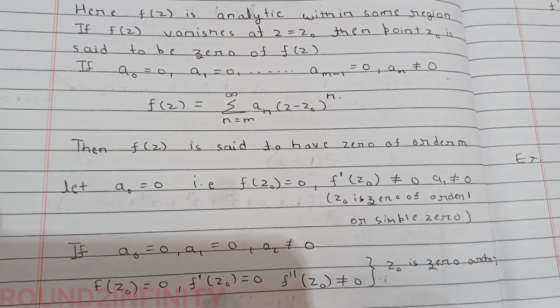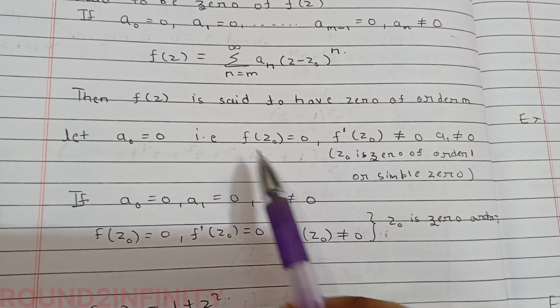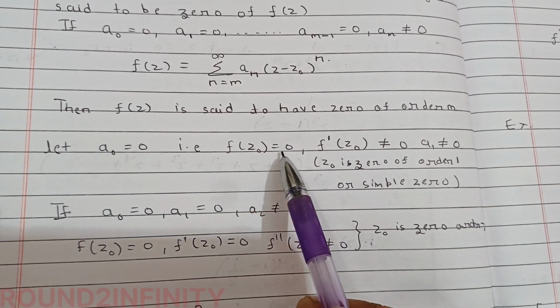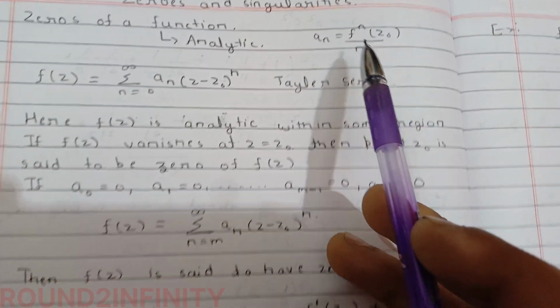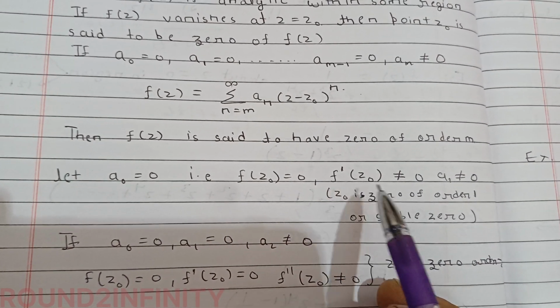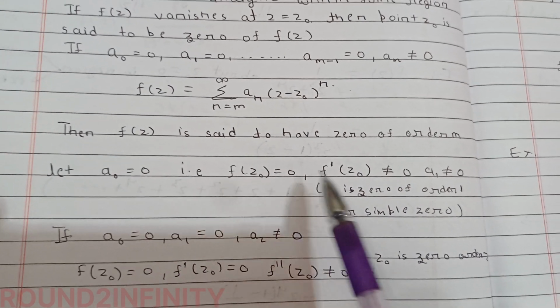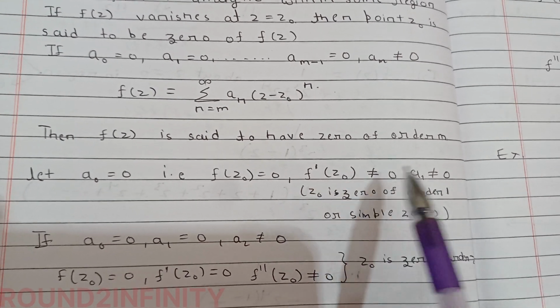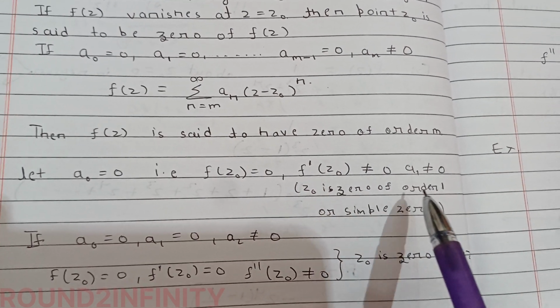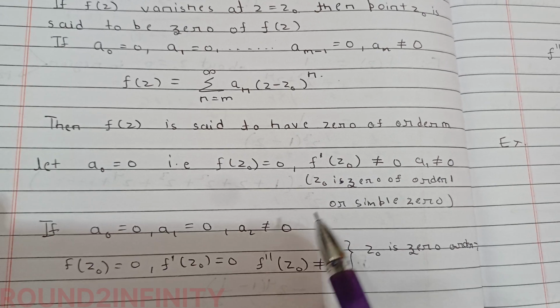What is the meaning of this order of zero? So let a0 equal to 0. That means f(z0) equal to 0, but f'(z0) is not equal to 0. So we have the first term equal to 0, but this first derivative term is not 0. So we'll call this a zero of order 1, or a simple zero.